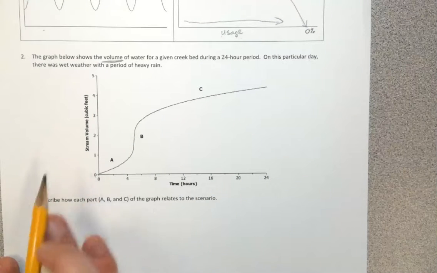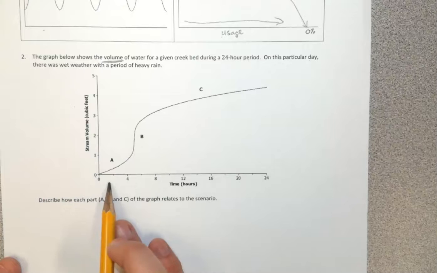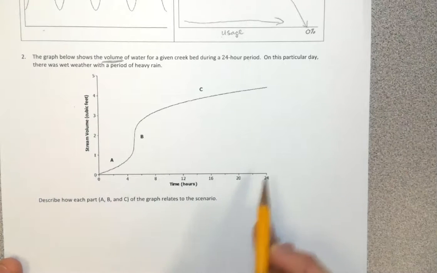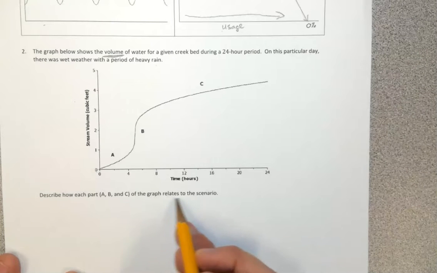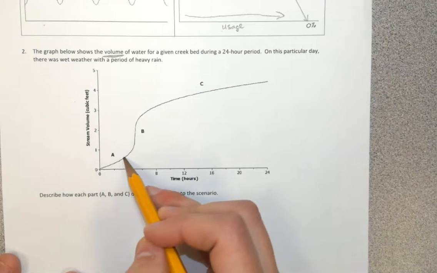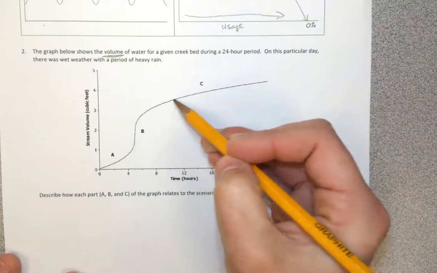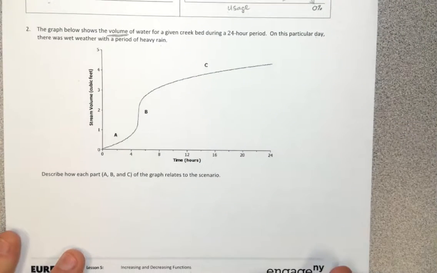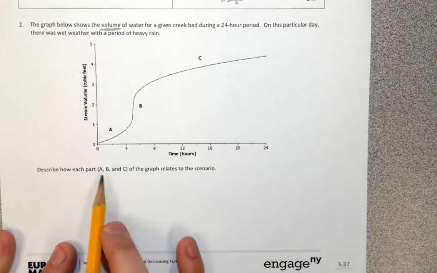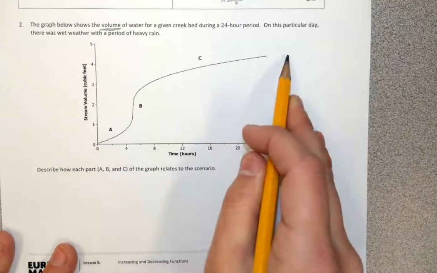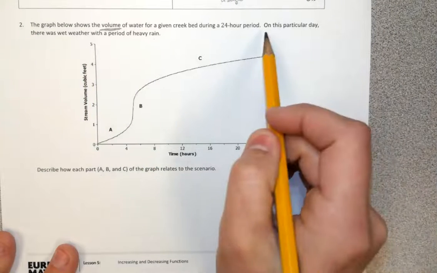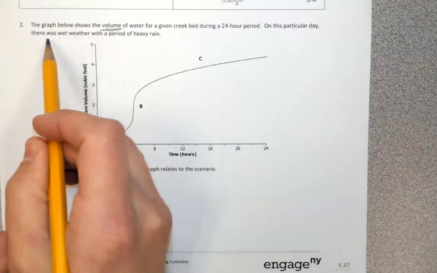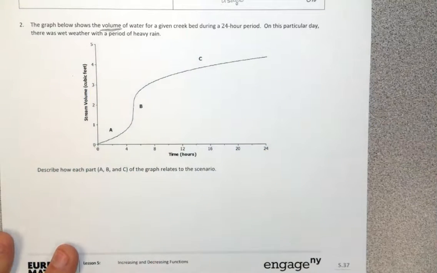So we have our graph here. You have your volume over here, and then your time, so the number of hours. So it says here, describe how each part, A, B, C, of the graph relates to the scenario. You have part A right here, part B is this curved section, and then C. So I'm going to give you a minute to come up with your own responses to describe how A, B, and C of the graph are represented there. Keep in mind you have your time here and your volume. And we already know that on that particular day, there was wet weather with a period of heavy rain. So tell me what happens in part A, B, and C of this graph. I'll give you just a minute.